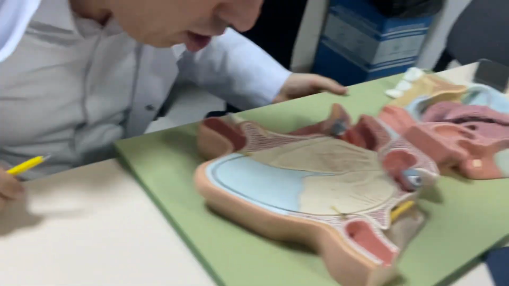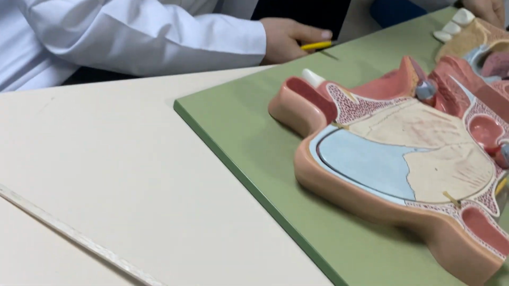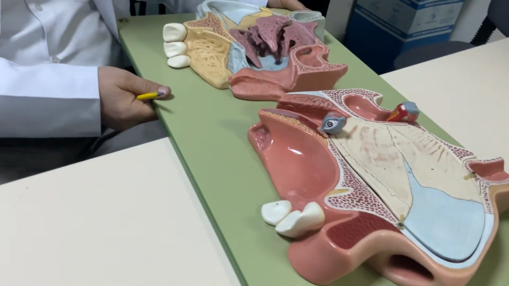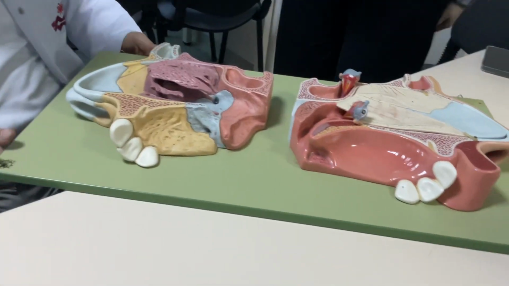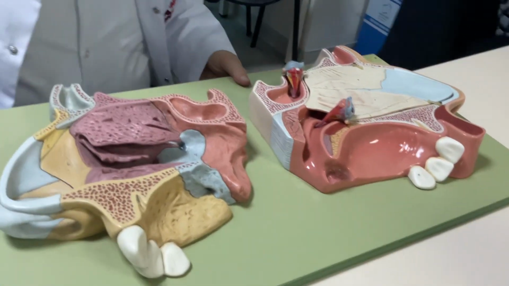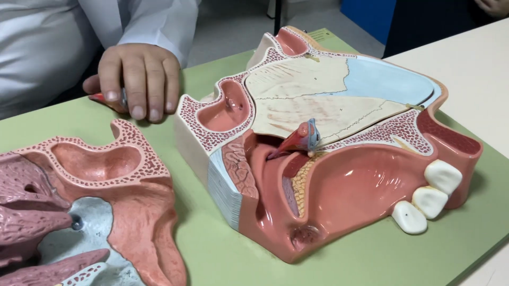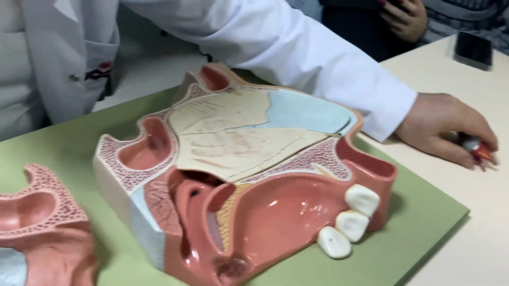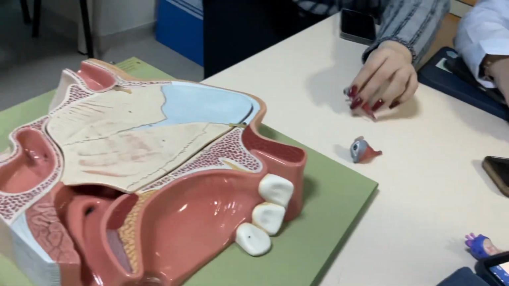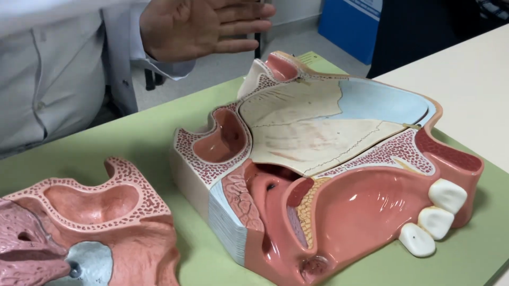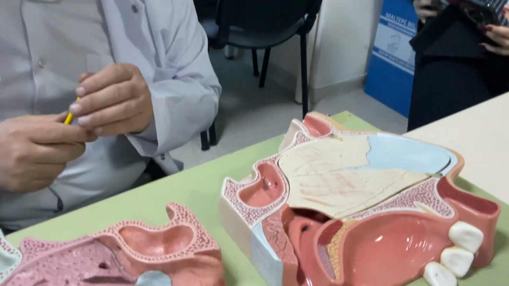Okay. Now, let me turn this toward you so you can see better. This is the nasal septum. The nasal septum divides the nasal cavity into right and left halves.